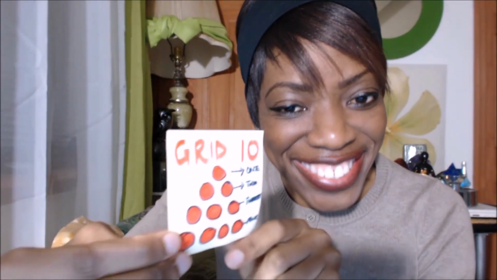The energy of 10, when arranged in a specific pattern, is an energy that will produce a manifestation in the physical realm. So the question then becomes, how would you arrange these 10 crystals or these 10 stones or these 10 similar objects in a grid or in a symbolic shape that radiates a manifesting energy? This is it.